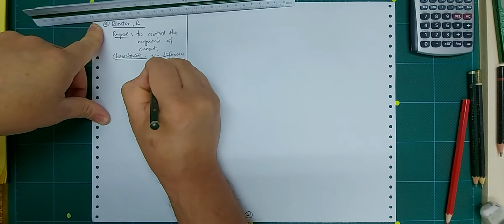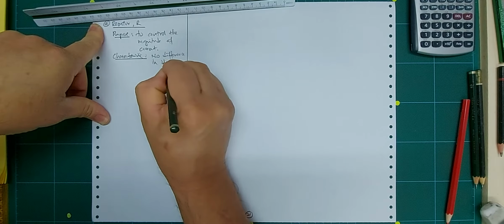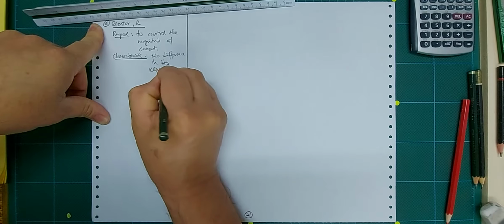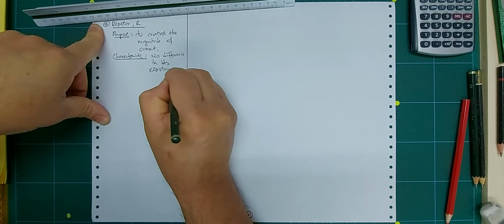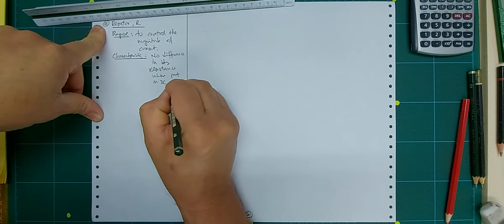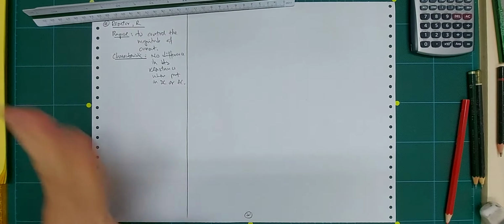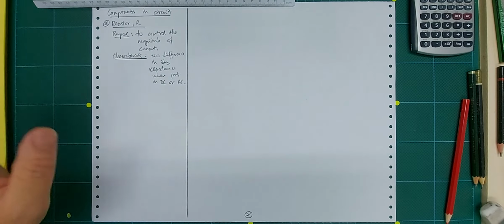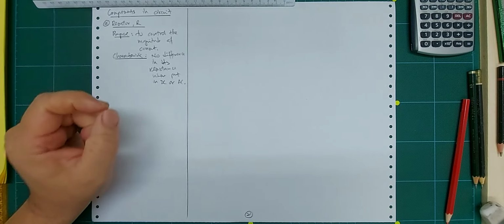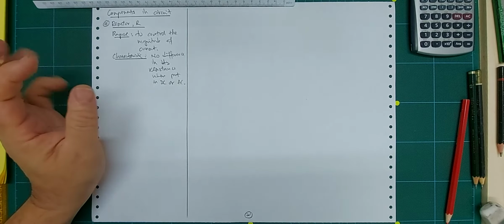Okay, no different in its resistance when put in DC or AC. That is the resistor. No different whatsoever in the value of resistance. For example, if you have a resistor of 10 ohms, you run it in DC and you run it in AC, it gives you the same effect. No changes, right? So that's the first one, resistor.